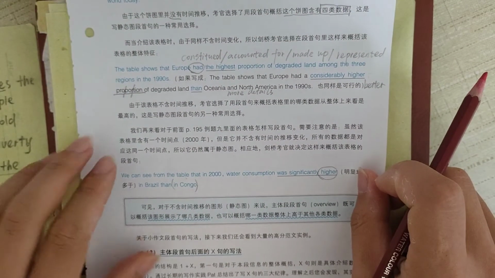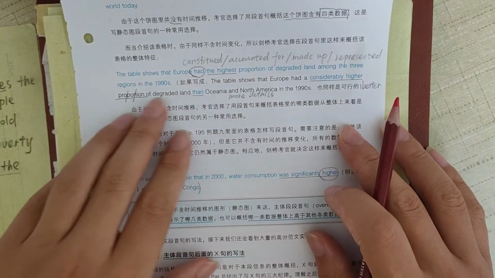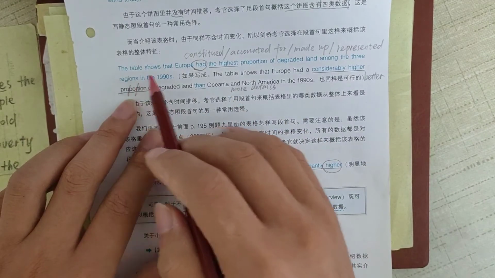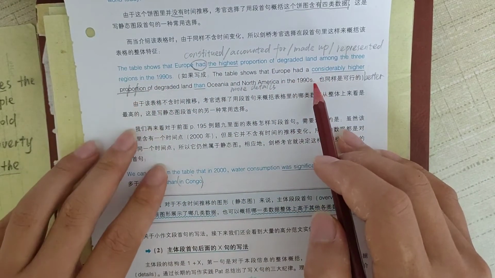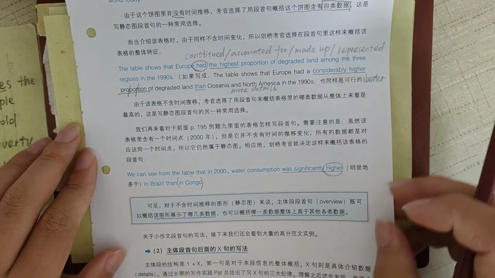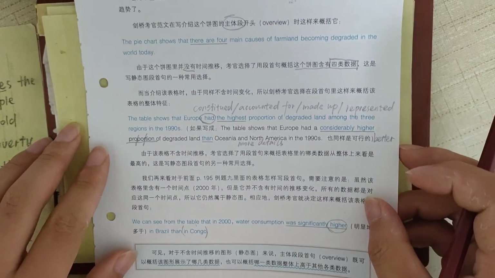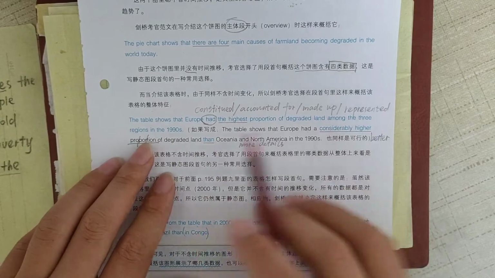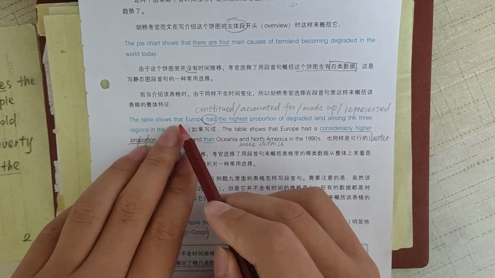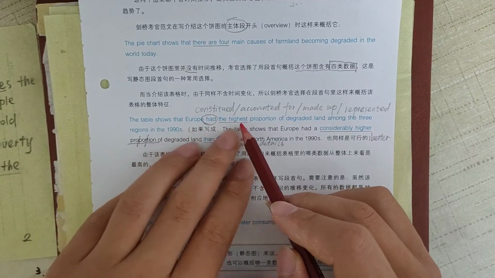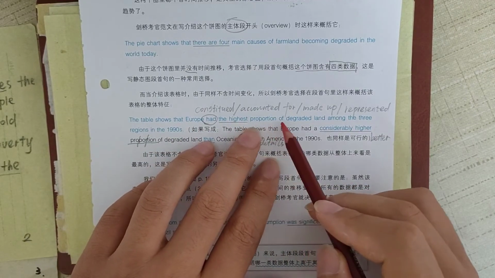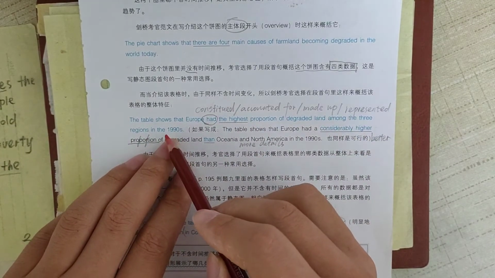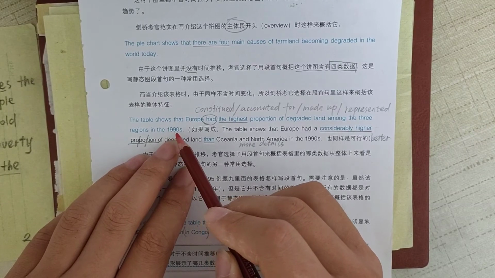And this is the model essay. So we could say the table shows that Europe had the highest proportion of degraded land among the three regions in the 1990s.